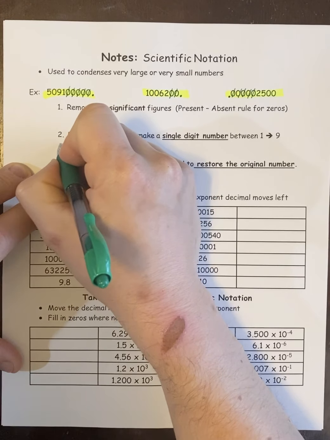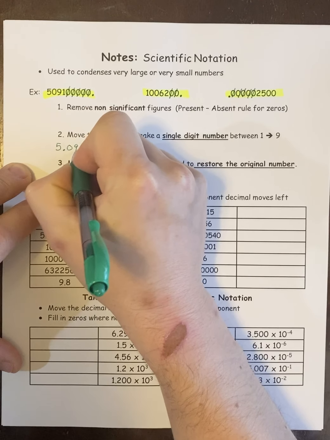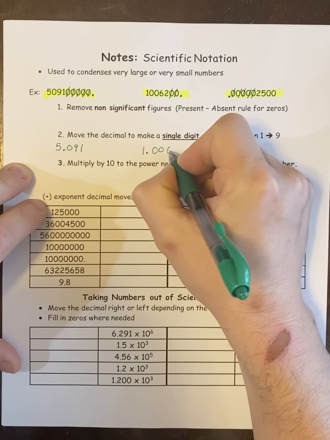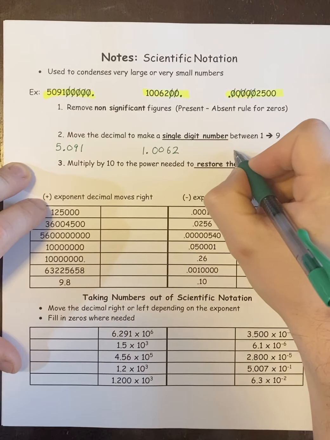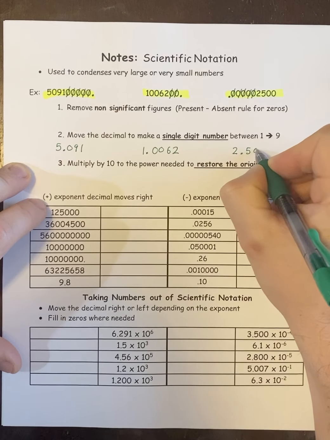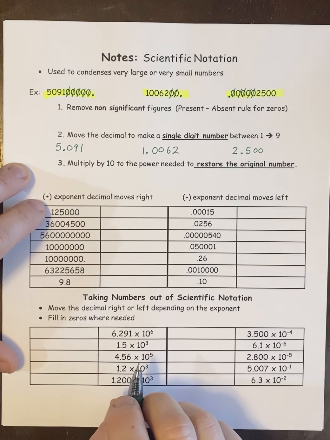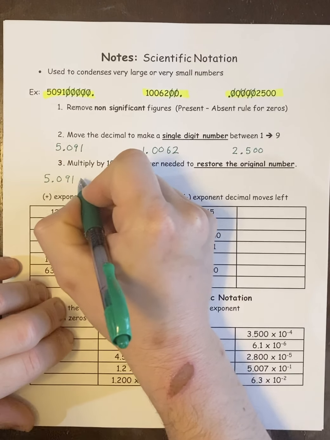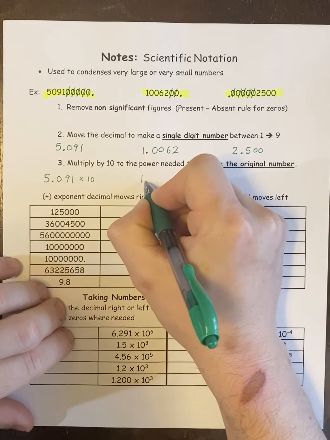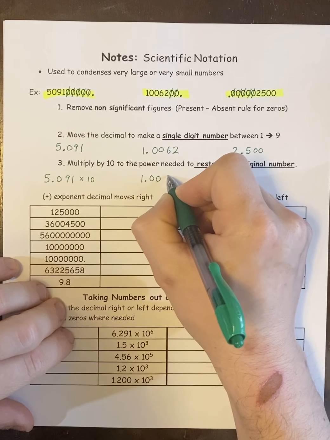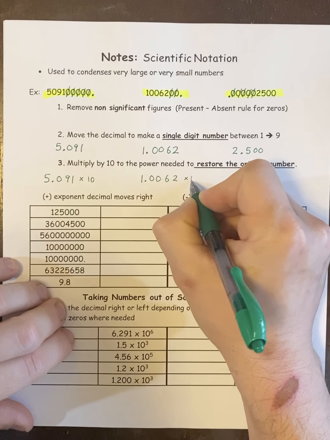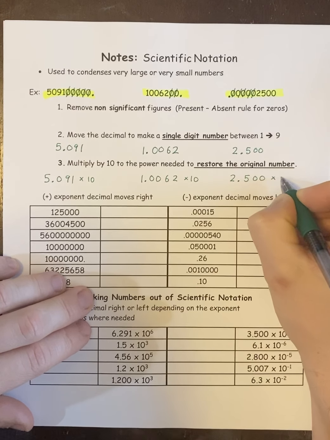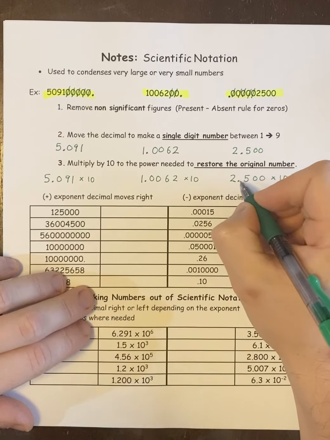So it's going to be 5.091, 1.0062, and 2.500. Then I'm going to multiply these numbers by 10. So I'll rewrite them. And then we're going to figure out our exponent.